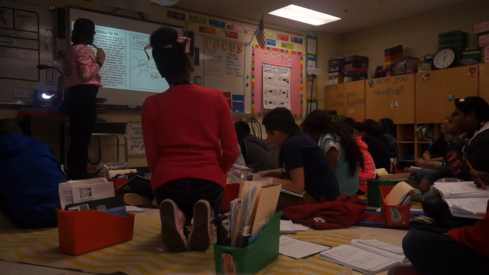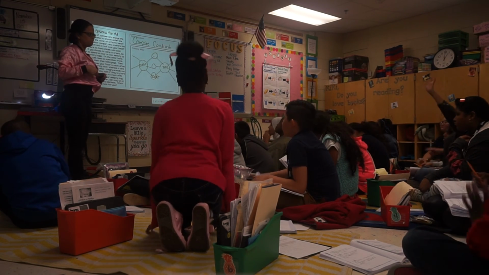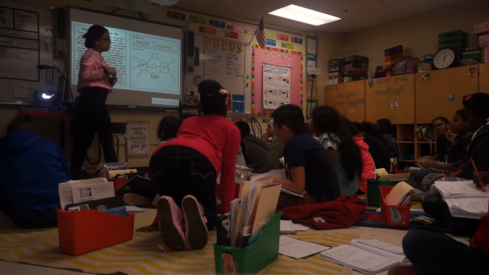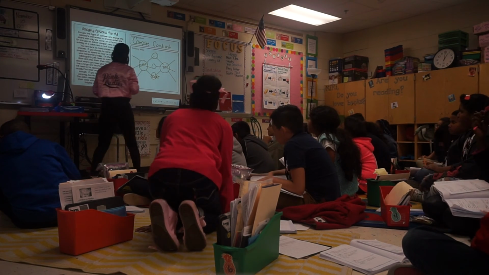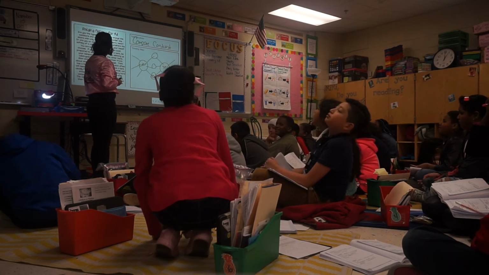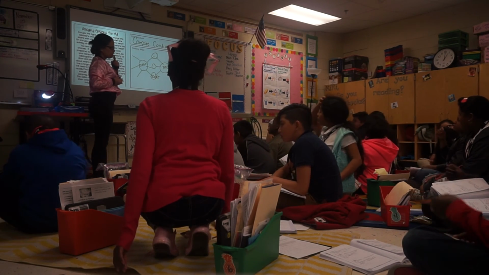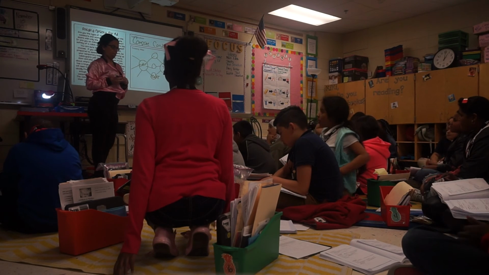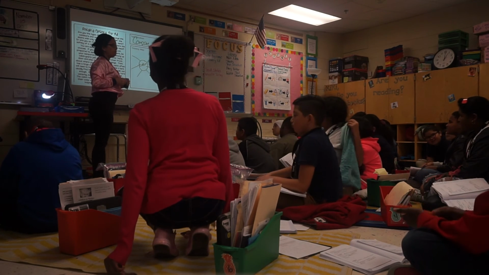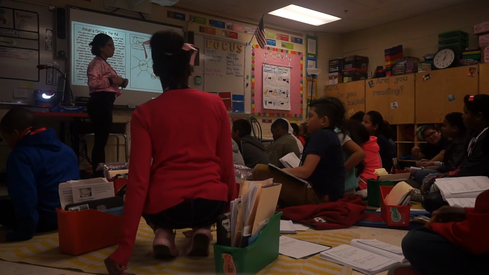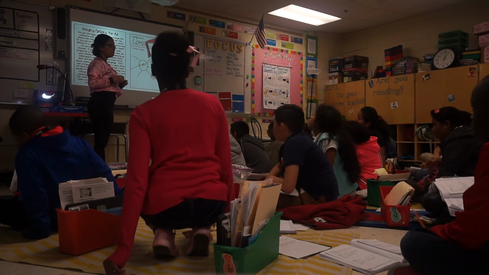What's one thing that a cabin has that a tent does not? Zion. Does it say bunk beds? What does it say in my text? What does a cabin have? Look at the text. What does a cabin have?